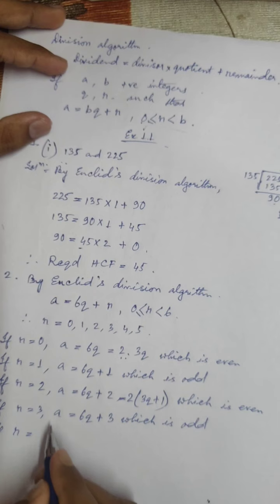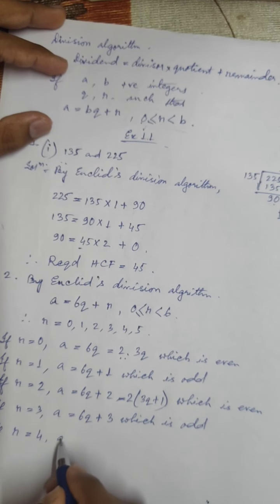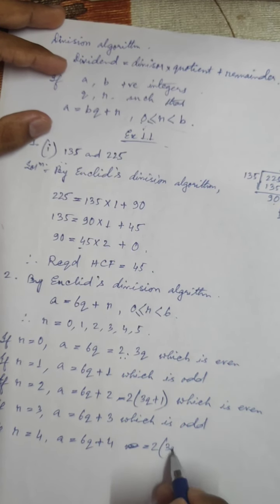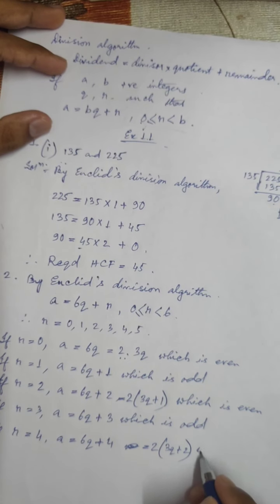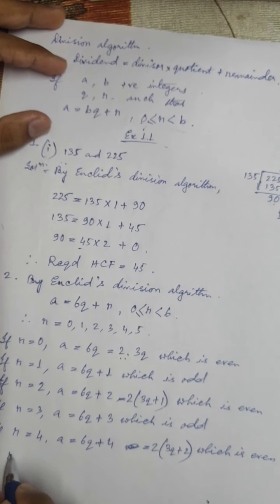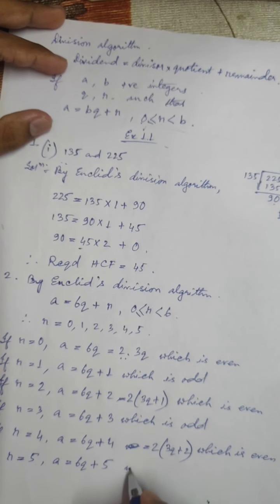If r equal to 4, then a equal to 6q plus 4, which is even. If r equal to 5, a equal to 6q plus 5, which is odd.